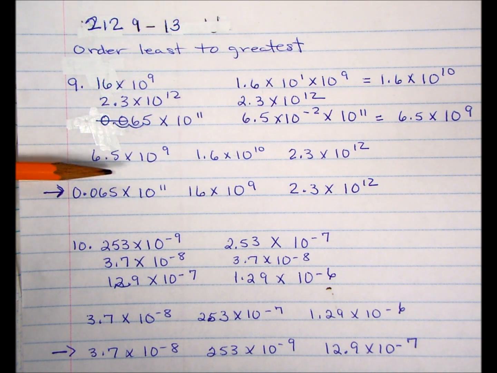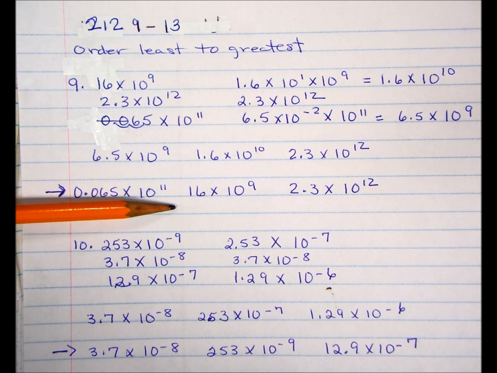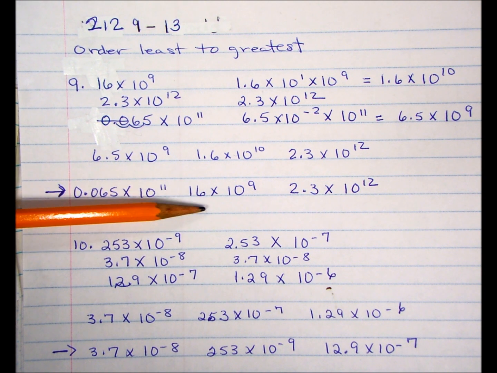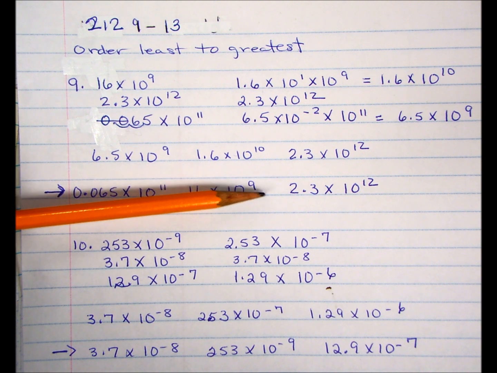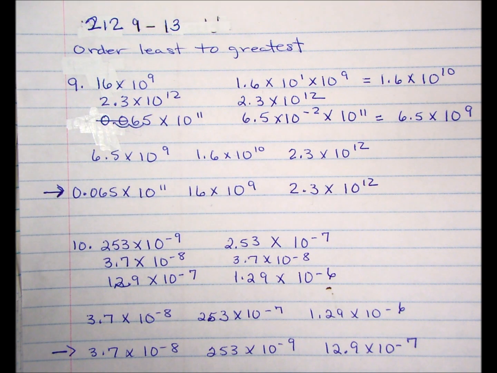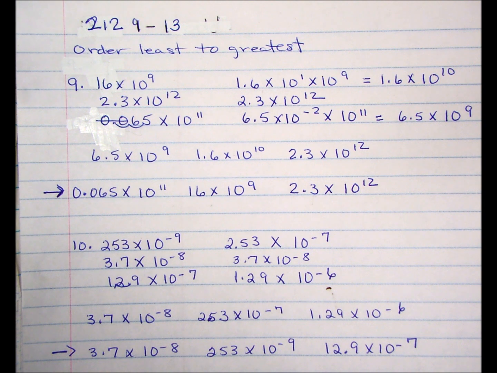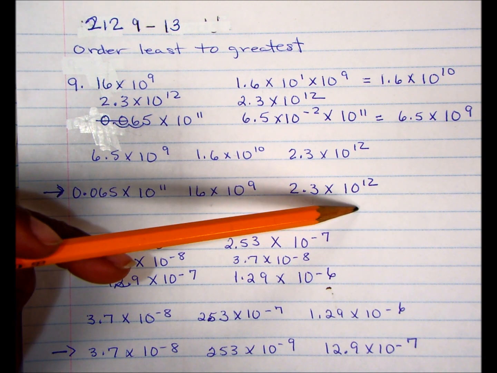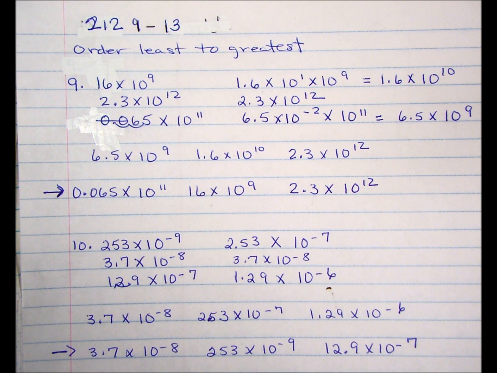Then we went right back to our original numbers. So 65 thousandths times 10 to the 11th, 16 times 10 to the 9th power, and 2.3 times 10 to the 12th power. So this is the smallest to the greatest. And even though the numbers have changed here, remember we followed when they were all in scientific notation.